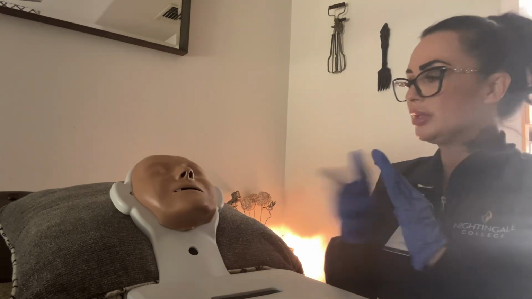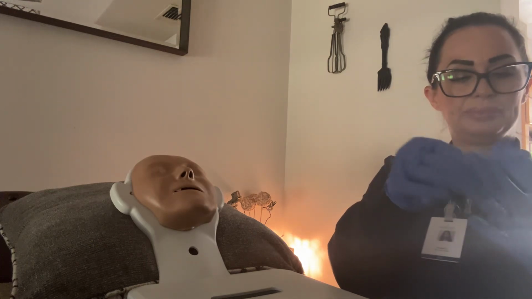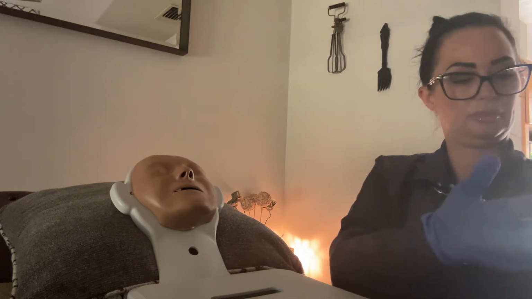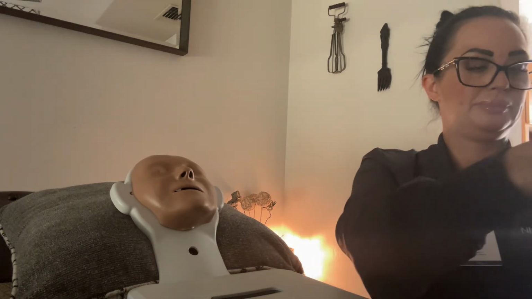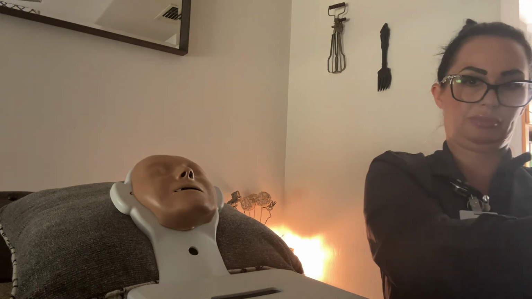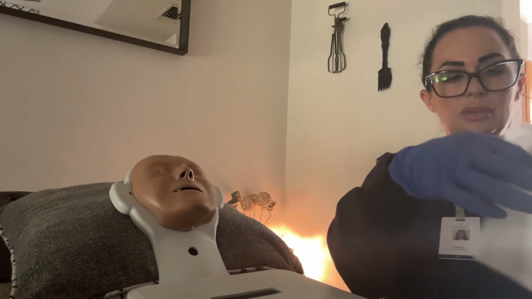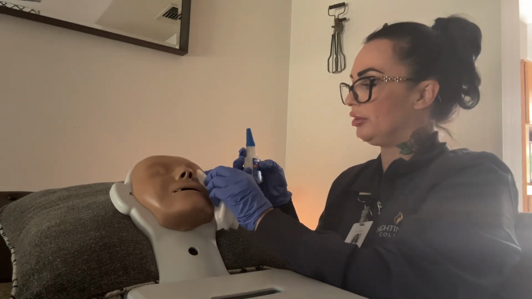Okay. Once I have cleaned the eyes, making sure there isn't anything crusty in there as well, I'm going to be removing my gloves. I will perform hand hygiene. And then I'm going to apply a new pair of clean gloves. I'll make sure that I have a clean tissue and my medication.